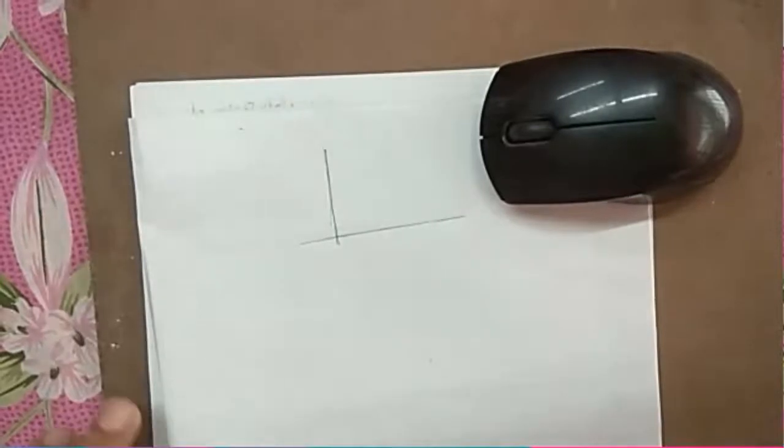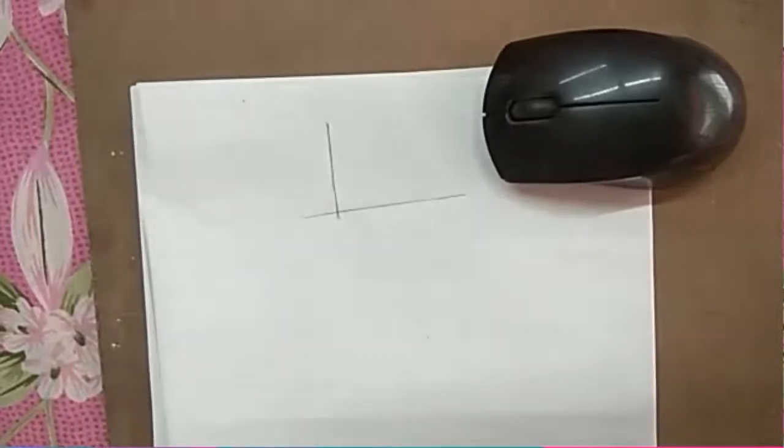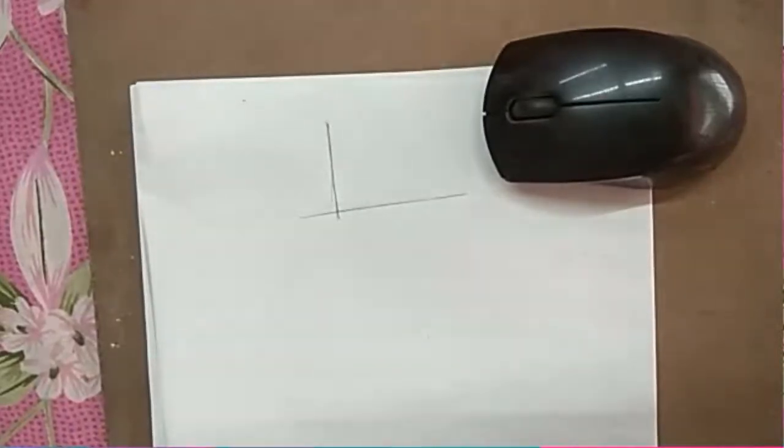Okay, so now what we are saying is, whenever we try to deform anything, we need to spend work. When we do some work on the object, then deformation happens. Now, this spent work is actually getting stored inside that object. So, the work we are spending gets stored inside that object.